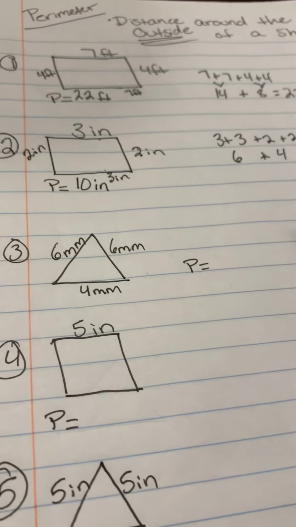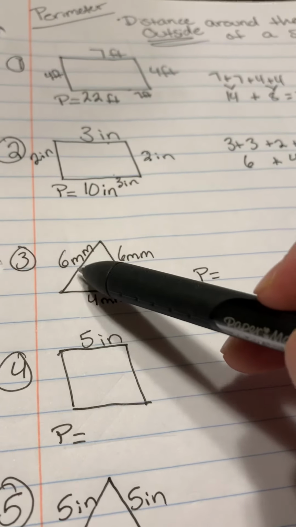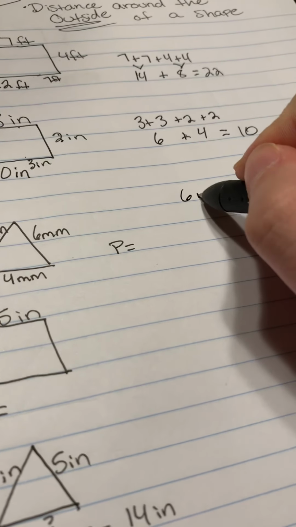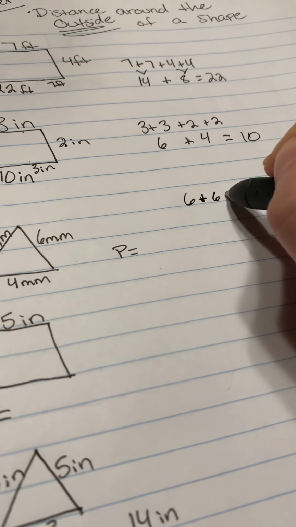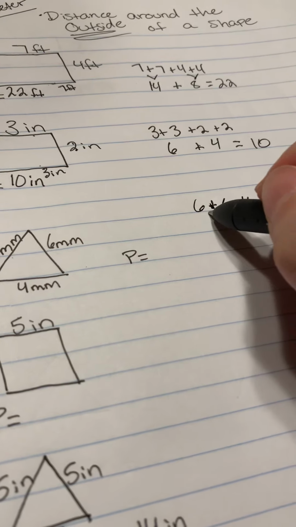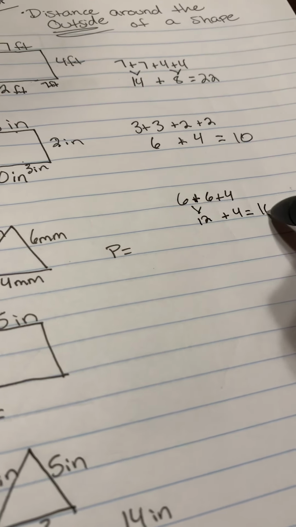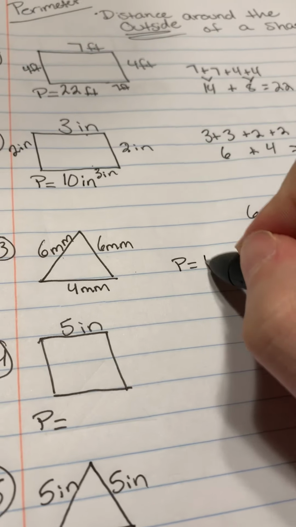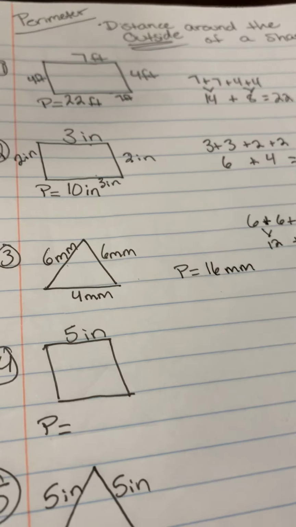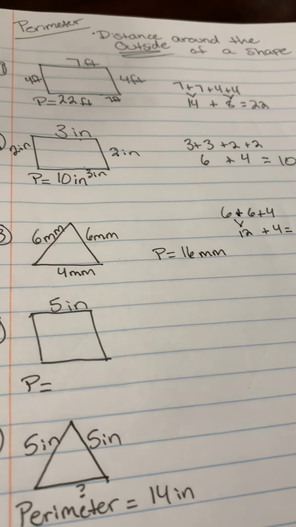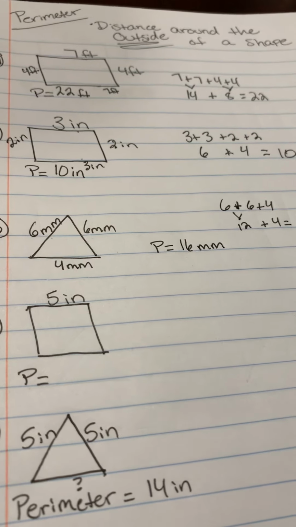Number 3, I've got a triangle here, 3 sides. So I'm going to add up all 3. 6 plus 6 plus 4. 6 plus 6 is 12. 12 plus 4 equals 16. So 16 millimeters. Okay? It's pretty easy. We didn't have too much trouble on this in class. We just sometimes get area and perimeter confused.